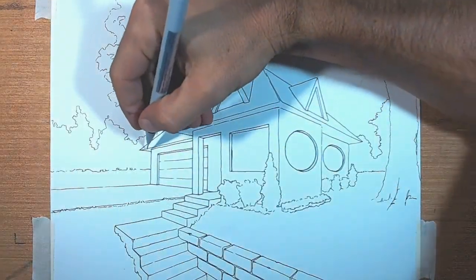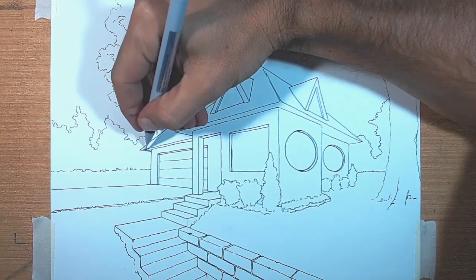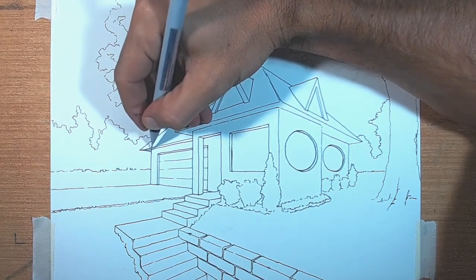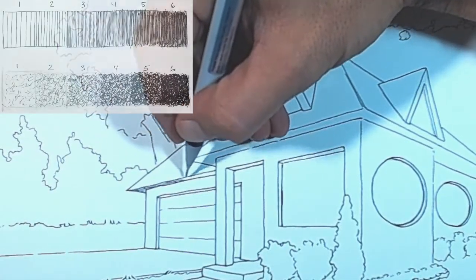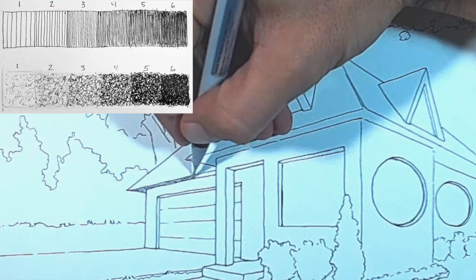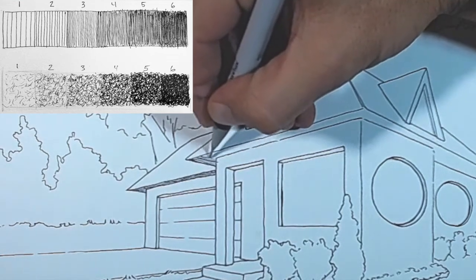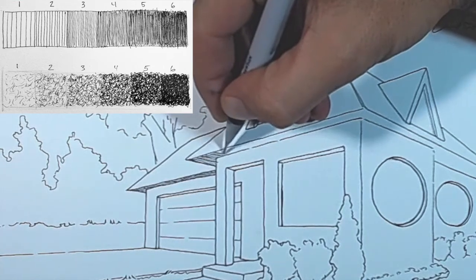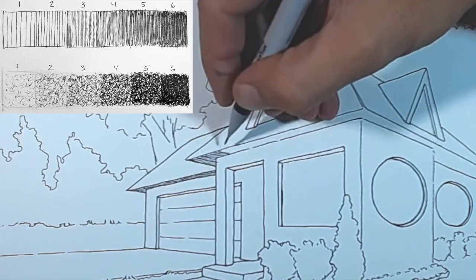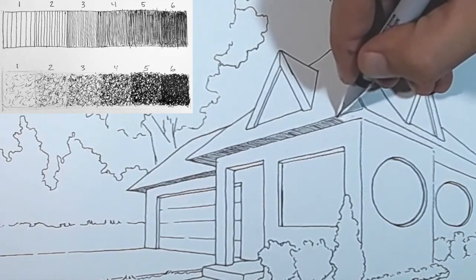I'm going to start by finding a relatively dark value under the eave of the house. You can see that the value under the eave of the house is pretty much a number 4 from our value scale, and the lines that I'm using lean towards vanishing point number 2.